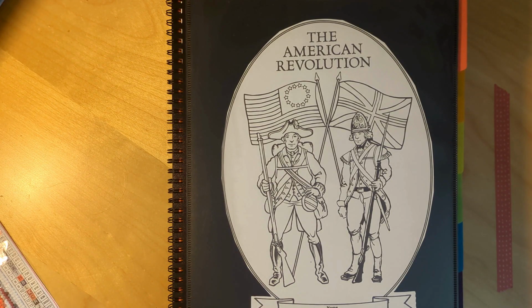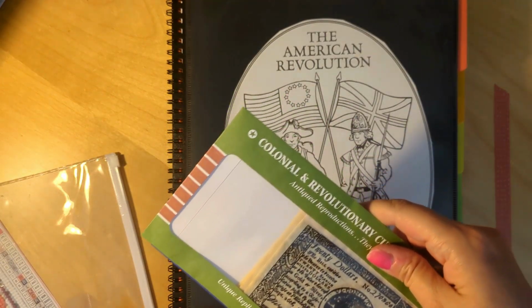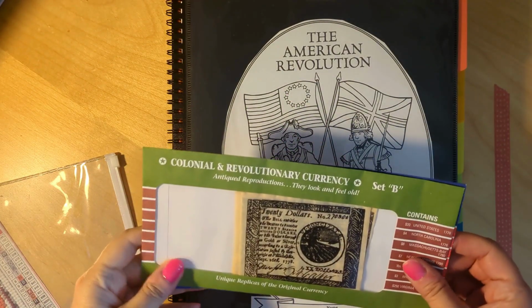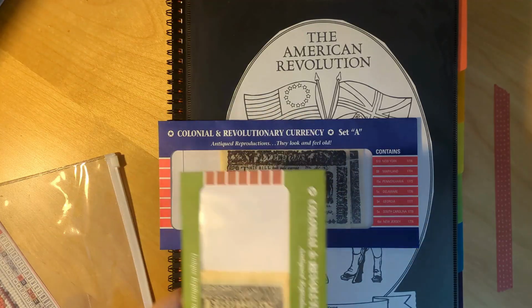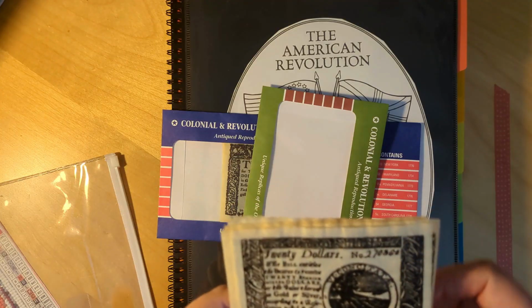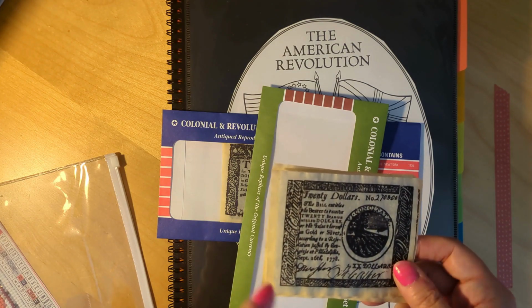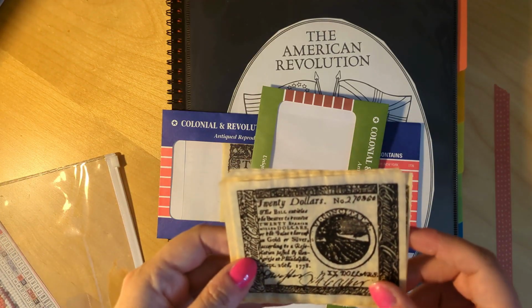Okay, another fun little resource I have for this time period is this Colonial and Revolutionary Currency. So I have set A and set B. These are fun. I got these off of Amazon. I'm almost 100% sure this was Pepper and Pine that I found this from.